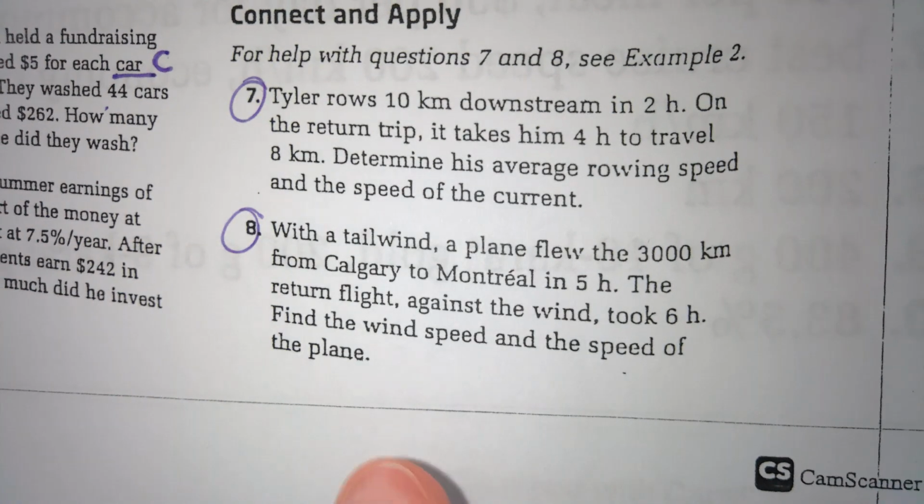Nilia, can you read number 8 for us? Louder, louder. With a tailwind, the plane flew 3,000 kilometers to Montreal in 5 hours. The return flight against the wind took 6 hours. Find the wind speed and the speed of the plane.